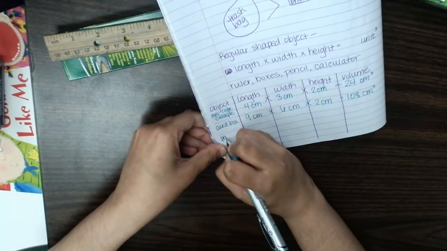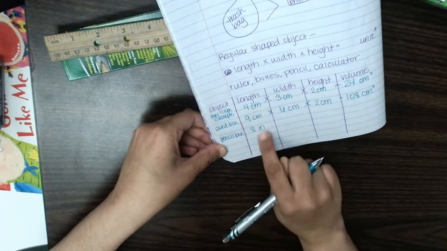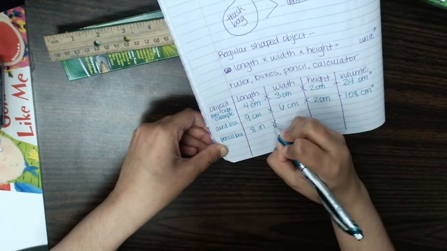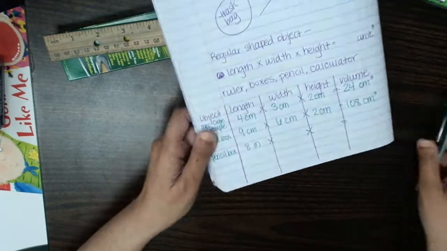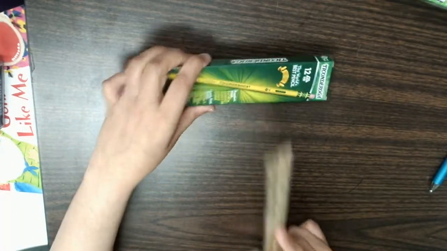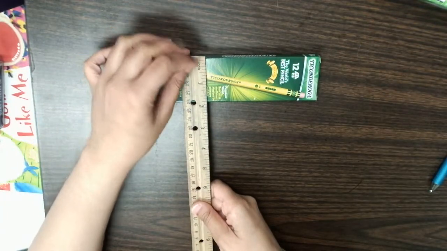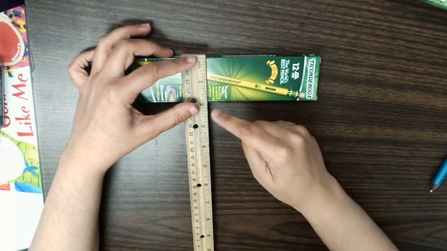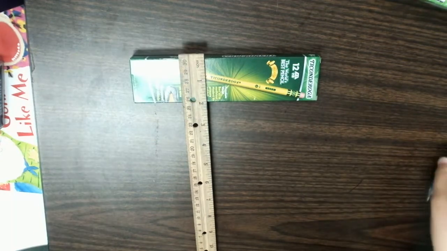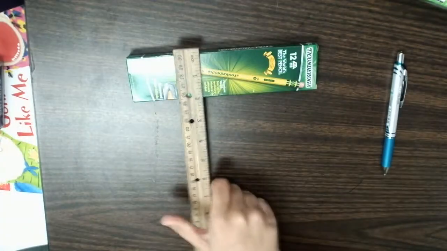So I'm going to call this pencil box 8 inches. Remember, the way you pick it up, you got to leave it. This is the length. This is the width. So start here and it goes to about 2 inches.